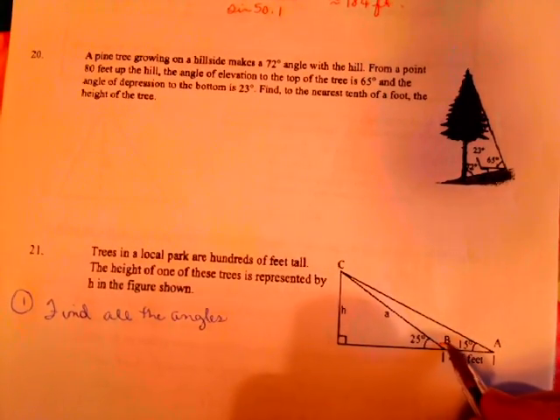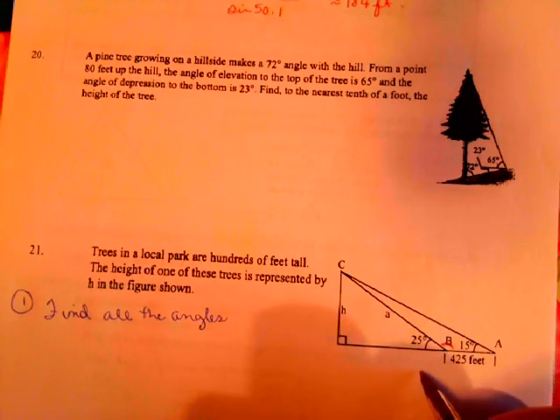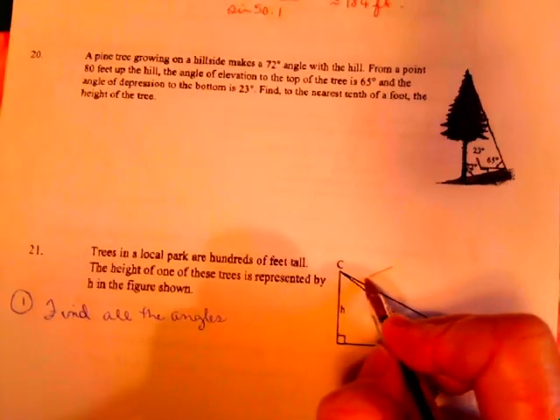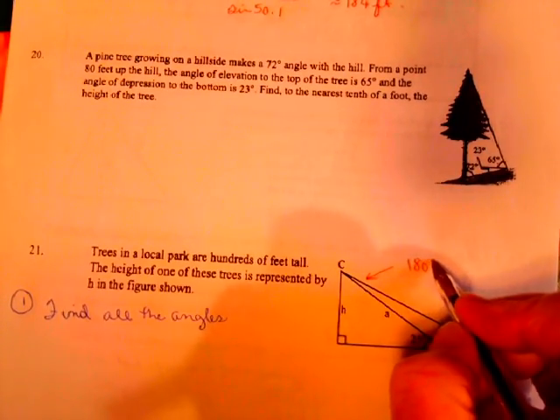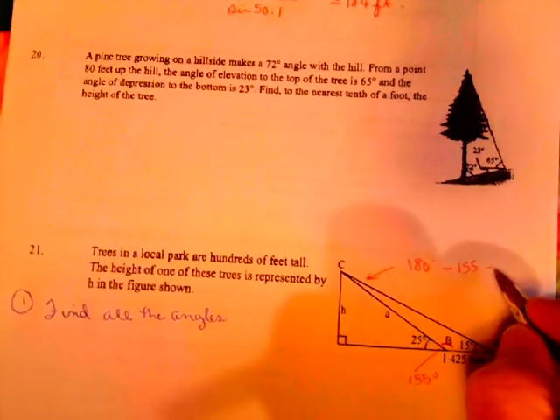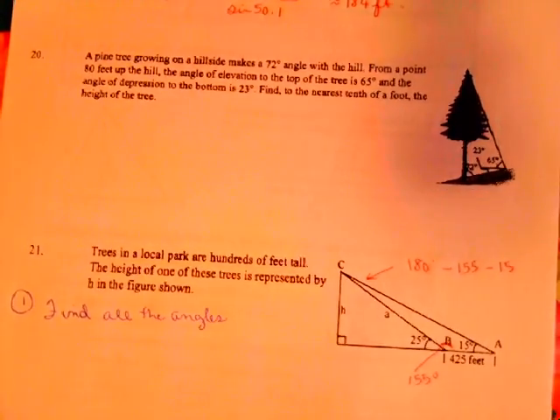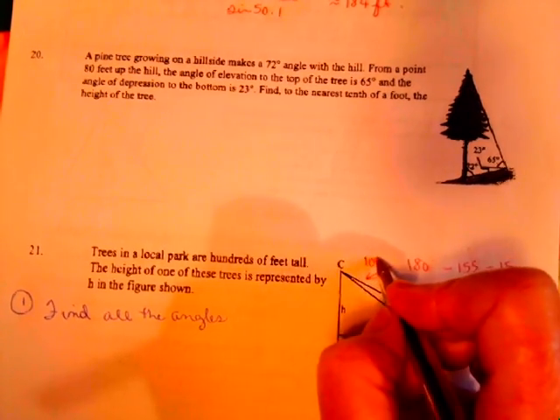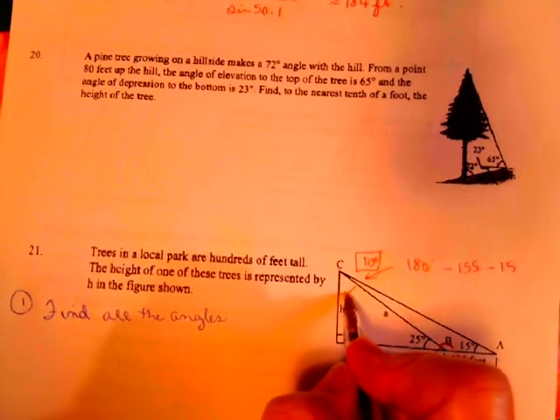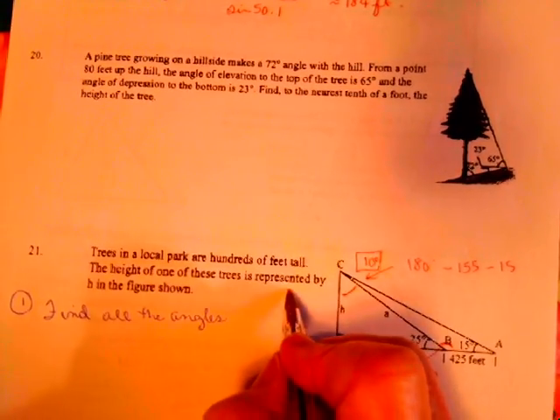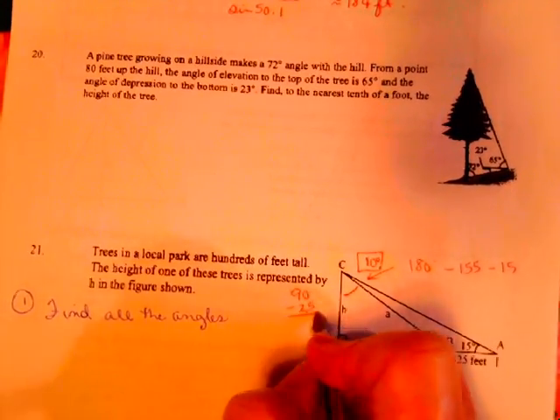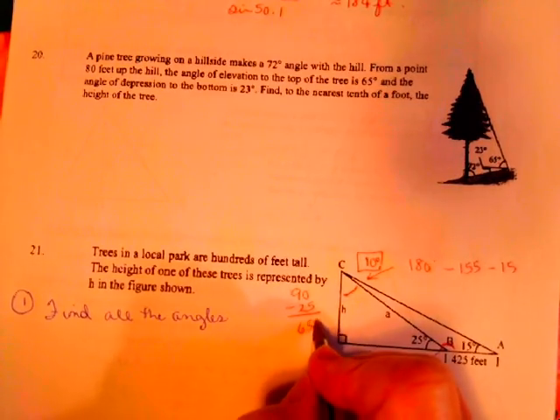You know that the supplement of 25 is 155 degrees. We got that one. We know that 180 minus 155 minus 15 gives me 10 degrees. So I know this one's 10 degrees. I know that this one would be 90 minus 25, that's the most efficient way to do that. So it's 65 degrees.